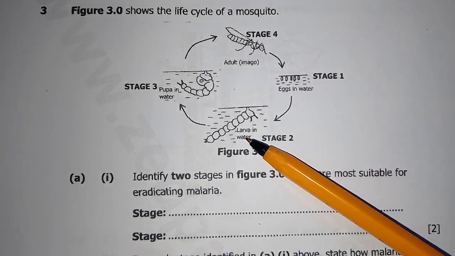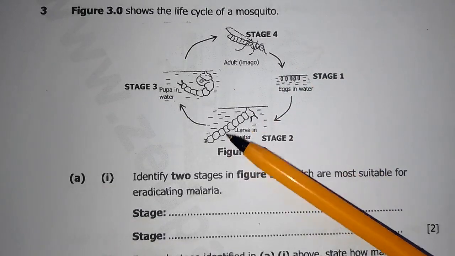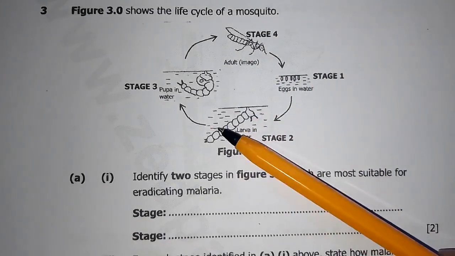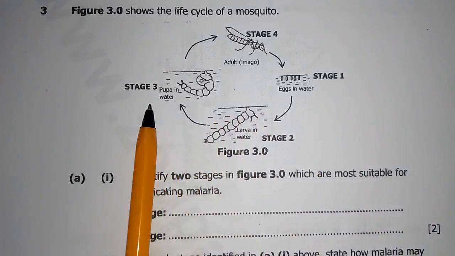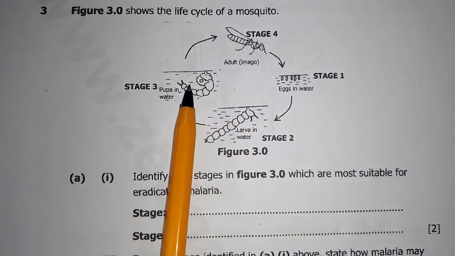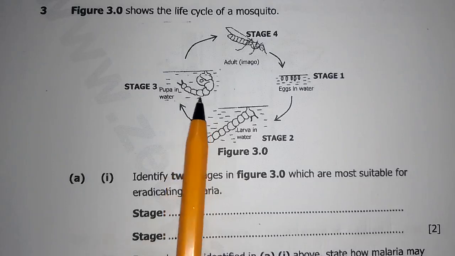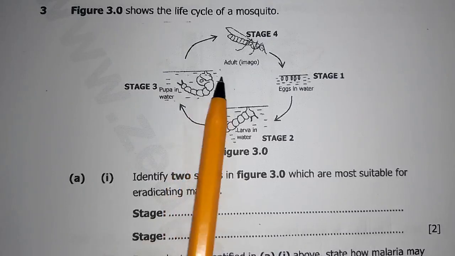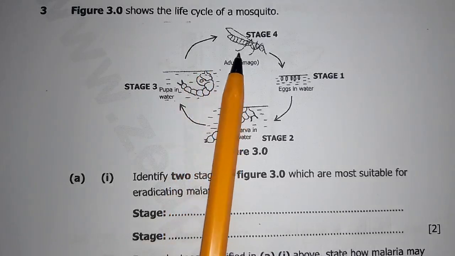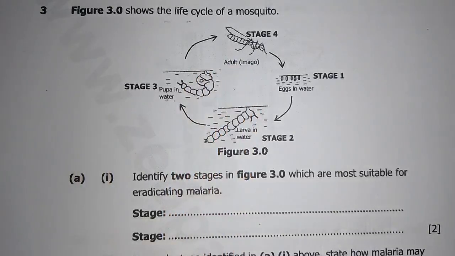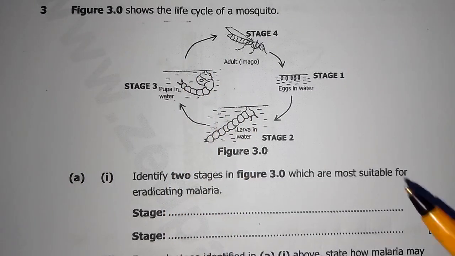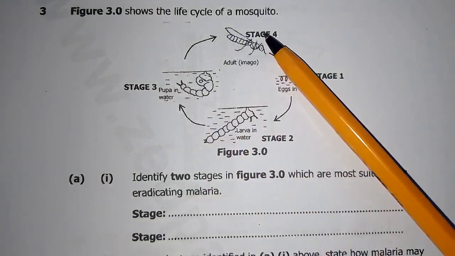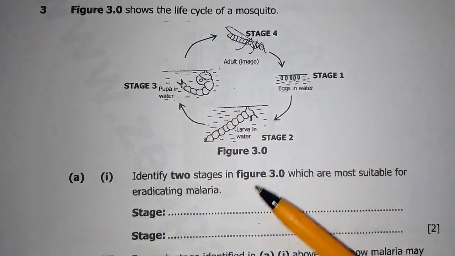Eggs develop into larva. Then they become pupa now in water. They become big, and they develop some strength. Then finally it develops into an adult. This is now a mosquito. Have you seen? So this is the life cycle of a mosquito. This is how a mosquito gets to move.